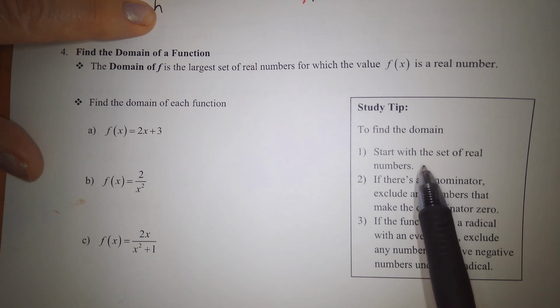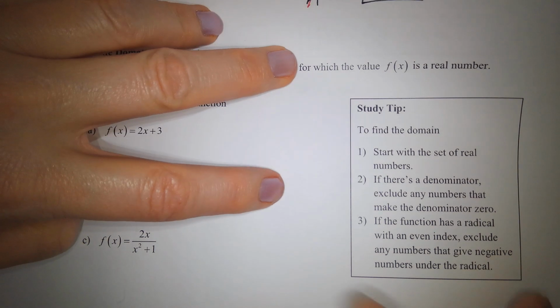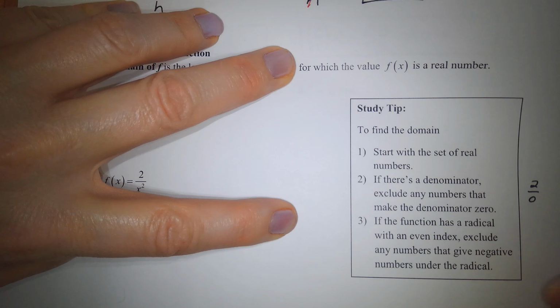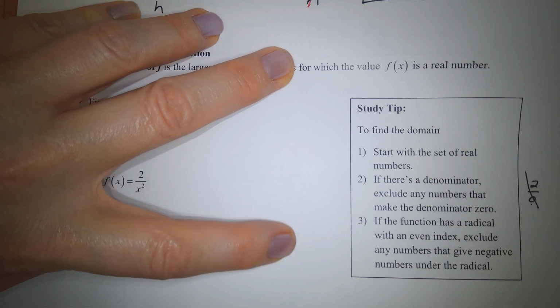There are two exclusions that we need to be thinking about. If there's a denominator, denominators cannot be 0. So you cannot divide any number by 0. So that would mean 0 cannot be in the denominator. If x was in the denominator, x could not be 0.